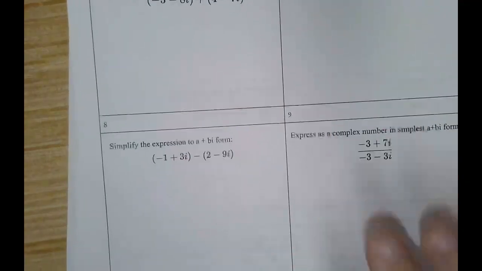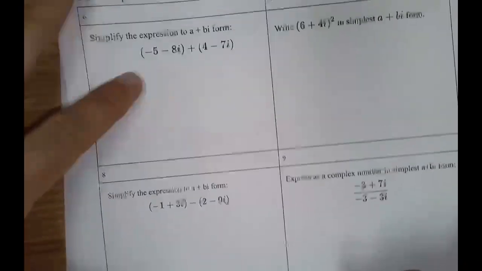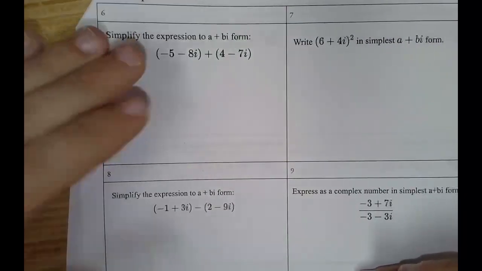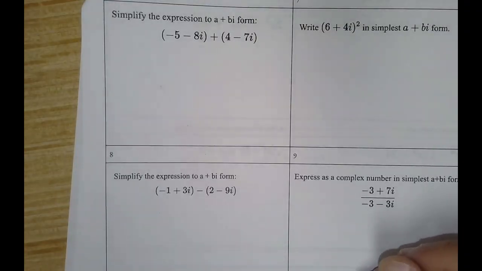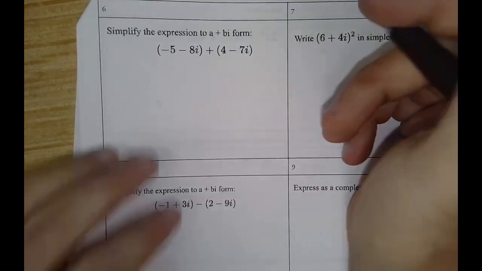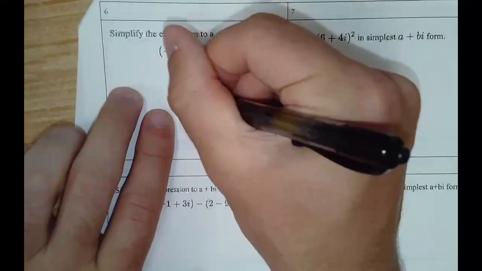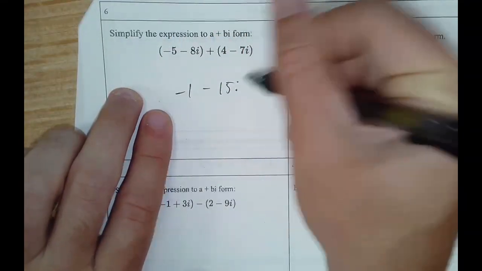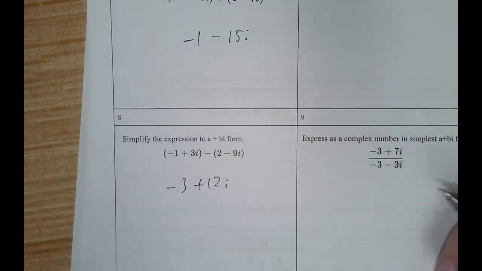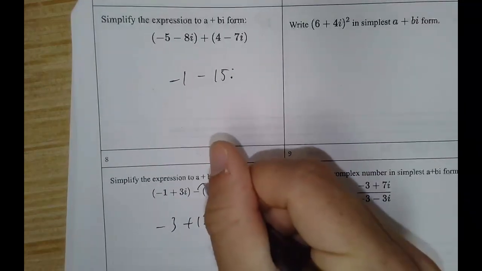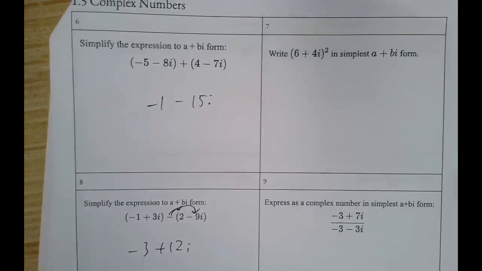So the adding and subtracting ones are pretty straightforward, these two. You're just combining like terms. Like you imagine it like it's an x, right? Like an 8x or 7x. You're just combining the two. So here when you combine like terms, you get negative 1 minus 15i. When you combine like terms here, you get negative 3 plus the 12i. Nothing too much here. Just make sure you're distributing this, right, to both of them.